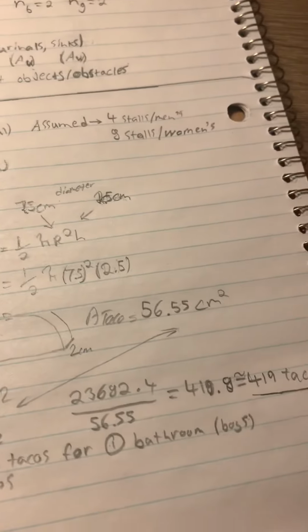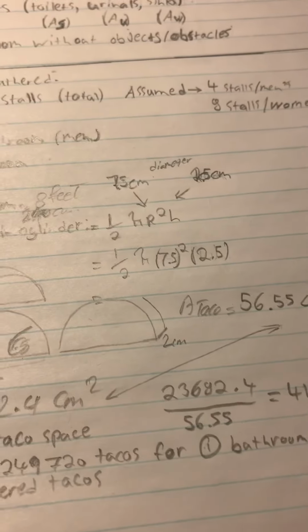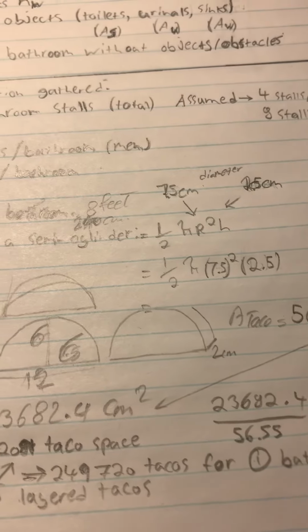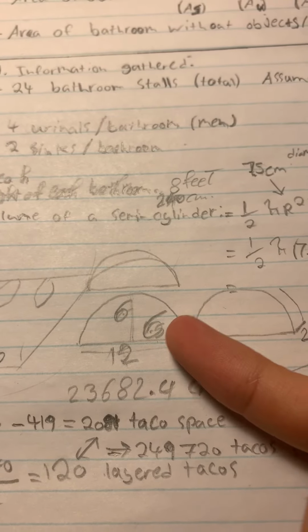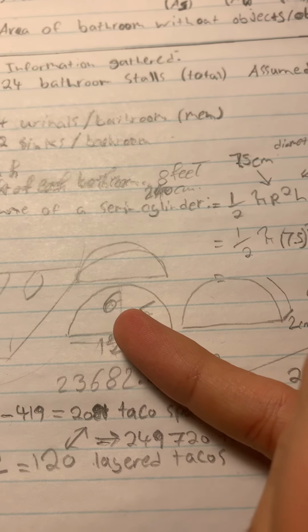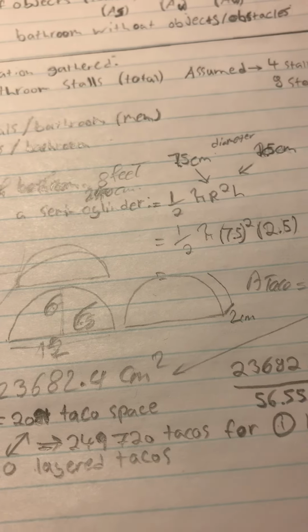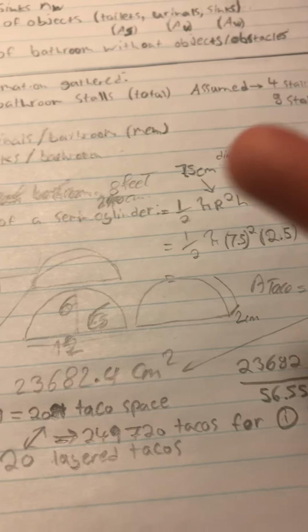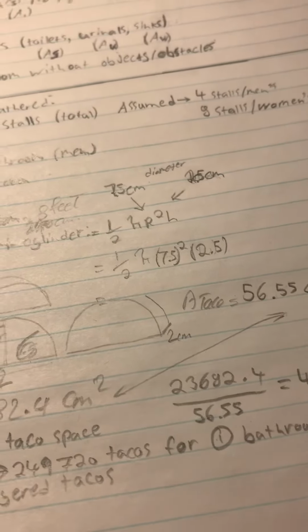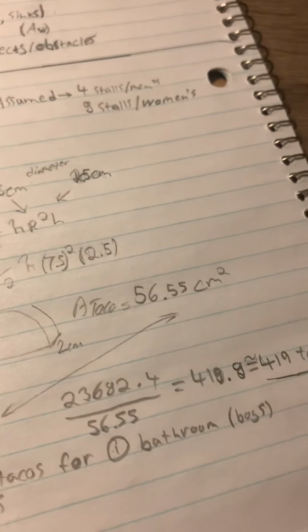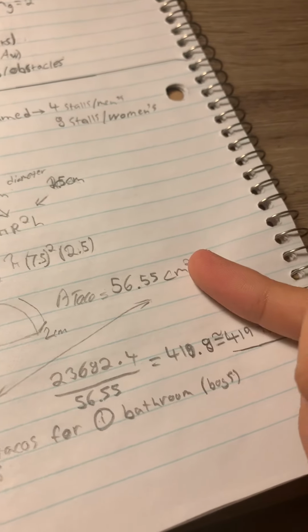So the area of a taco, I calculated using half pi r squared h, because it's a semicircle, using 6 for the radius. That's pretty much it for the circles, because I started off with a two-dimensional form of the taco and then I converted it into 3D form. So the area for a two-dimensional taco would be 56.55 centimeters squared.